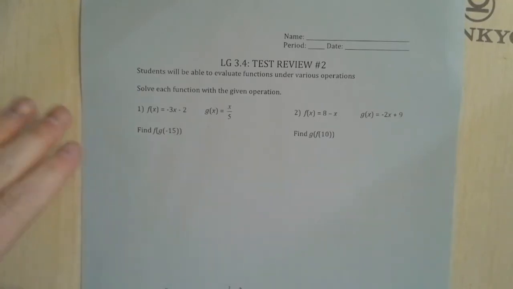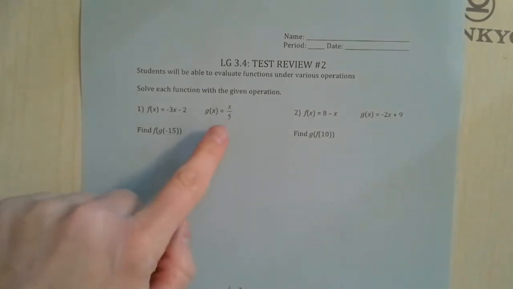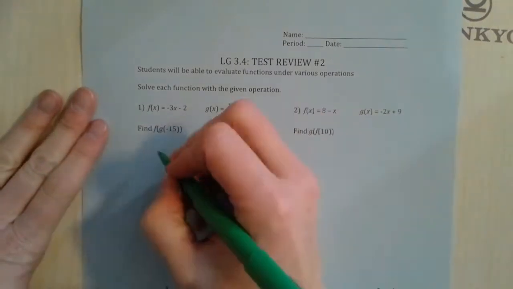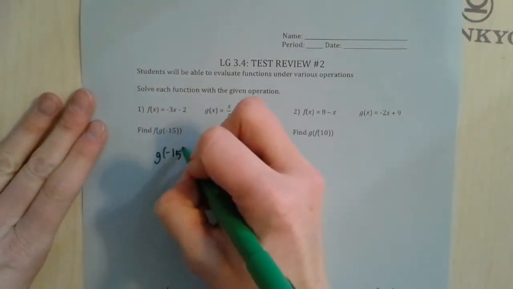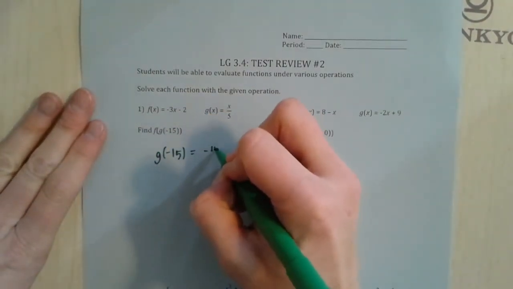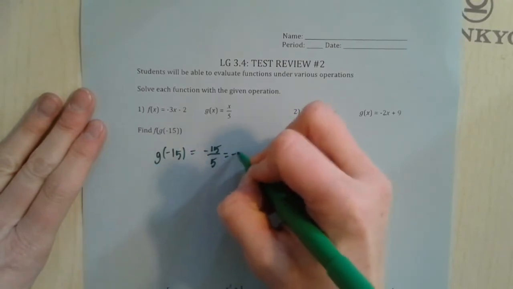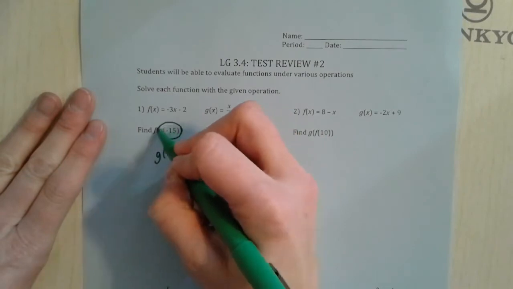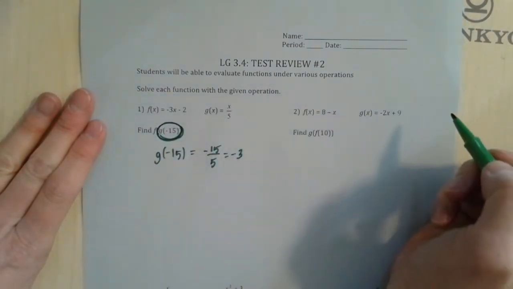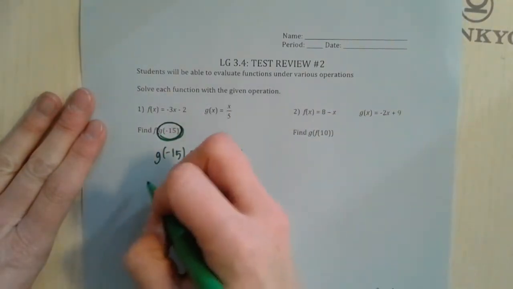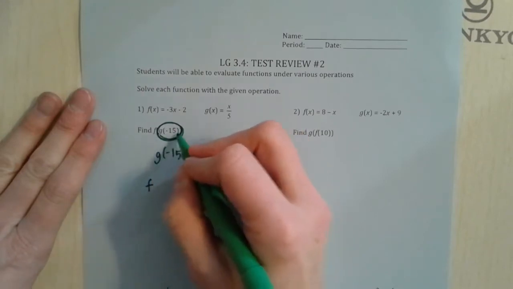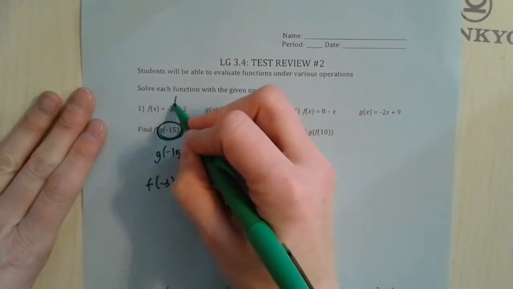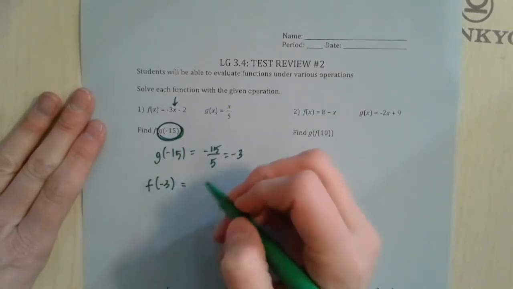So we are going to take our g function and put negative 15 in where the x is. So g of negative 15 is negative 15 divided by 5, which is negative 3. So now we know this inside portion. We always have to start from the inside and work our way out. So now we're going to find f of negative 3. We take out the x and replace it with our negative 3.